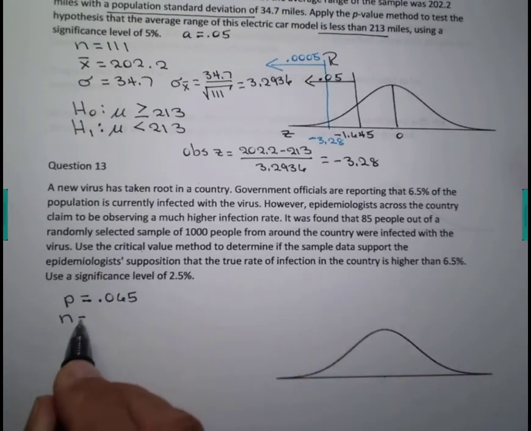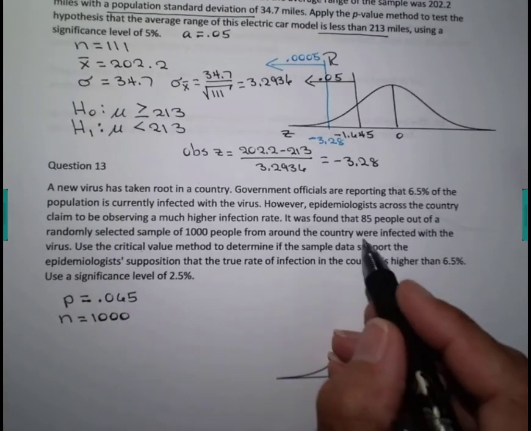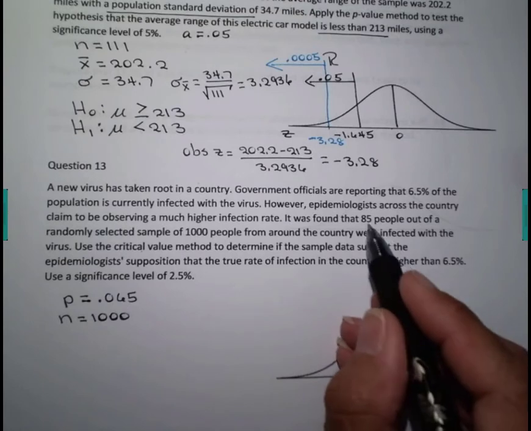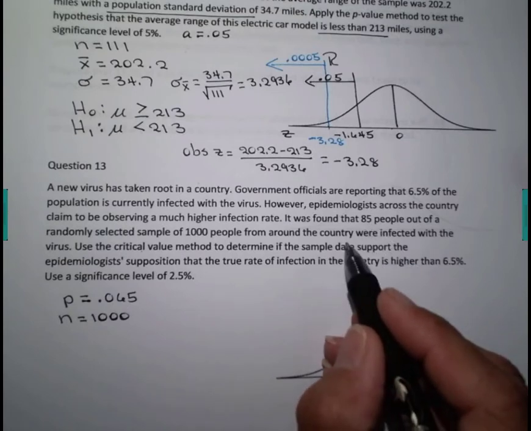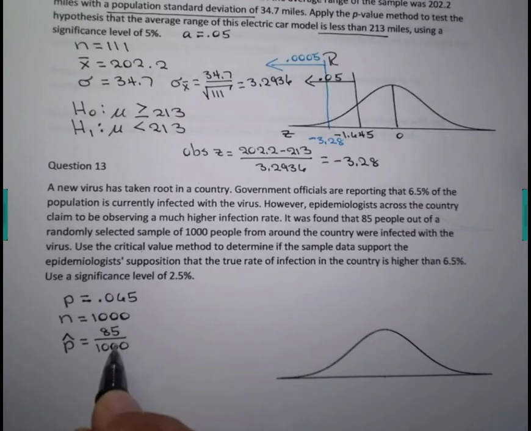They sampled 1,000 people and found that out of that 1,000 people, 85 were infected with the virus. That's their sample proportion, isn't it? Sample proportion is there were 85 out of the 1,000 infected with the virus. If we did that as a decimal, there's our sample proportion, isn't it?